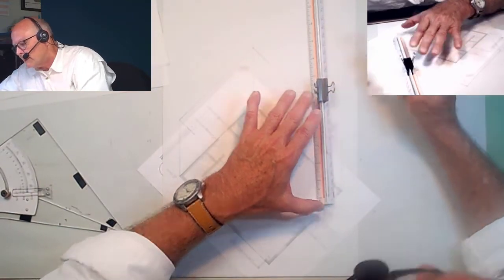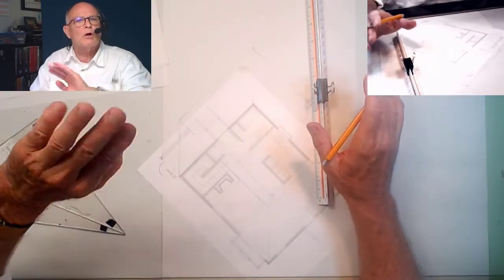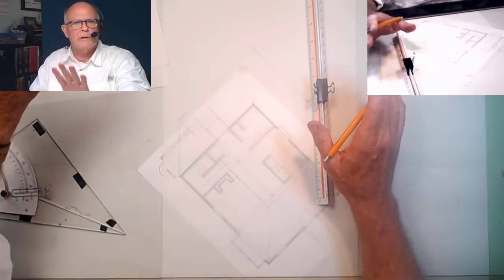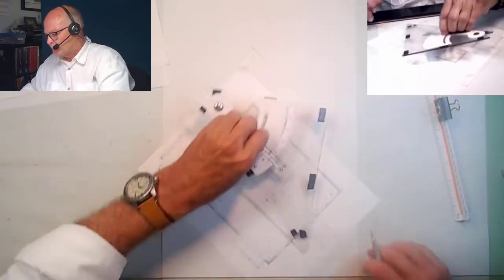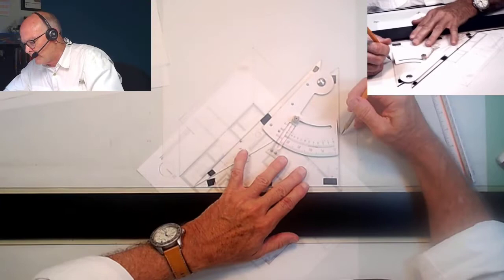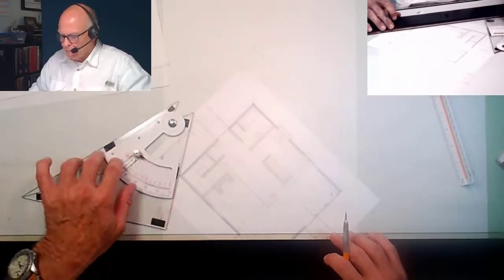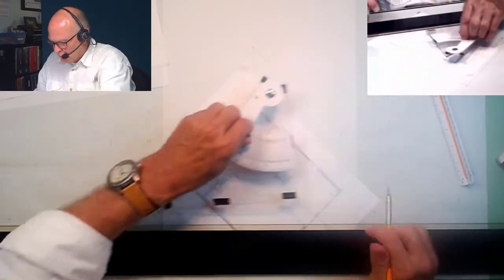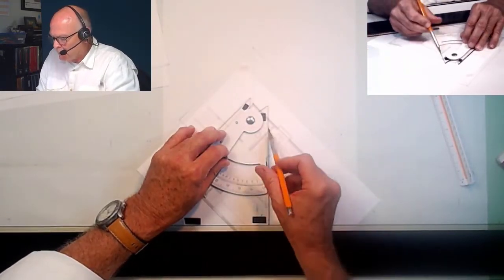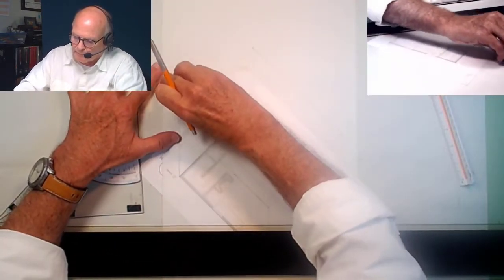Now you're going to see that we're going to go off the drawing a little bit here. Don't get too worked up over that. It's not critical. You'll see what happens. I am now creating a large volume for the roof to occur in. And so I'm just going to shoot some lines up again. I'm going to follow the same technique as I used before.